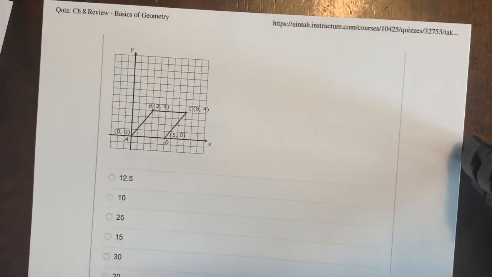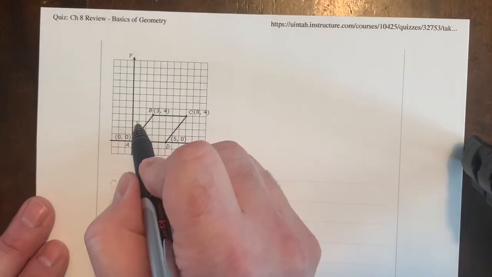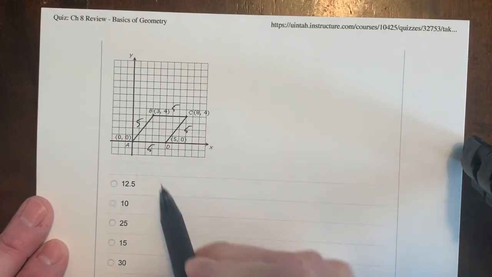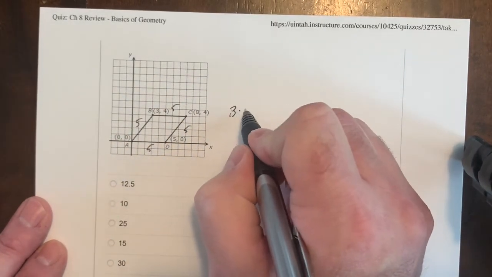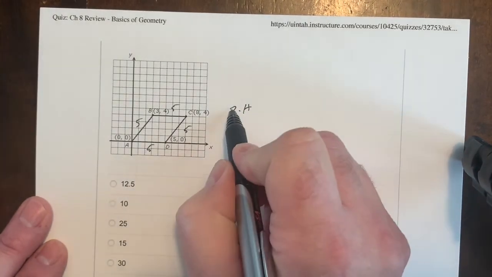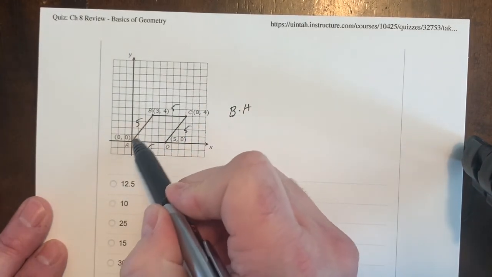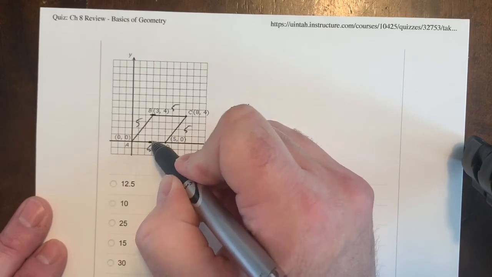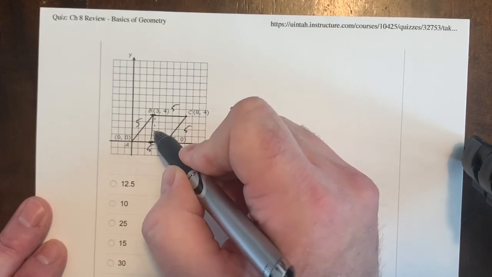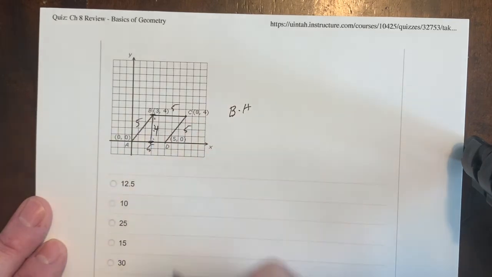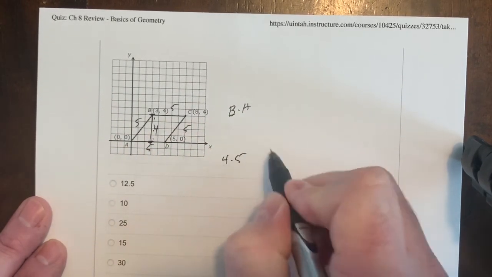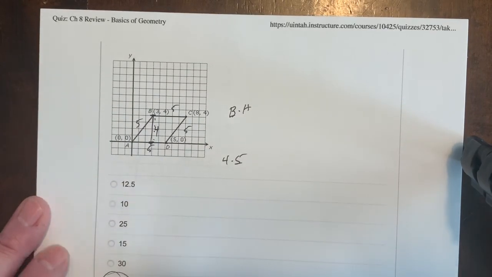13, what's the area? Now, we already know these are all side lengths of 5. We figured those out. The area is base times height. Be careful here. This slanted side is not our height. The height is from the top straight down to the bottom. 1, 2, 3, 4. The height is actually 4. Our base is still 5. We want 4 times 5 here, which is 20.